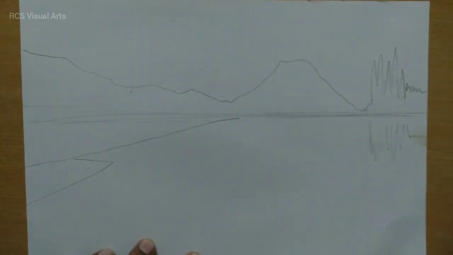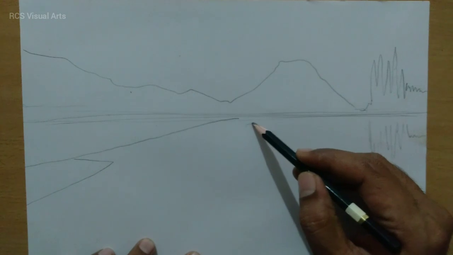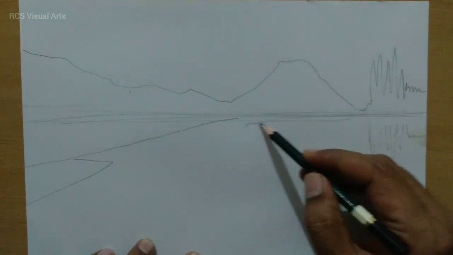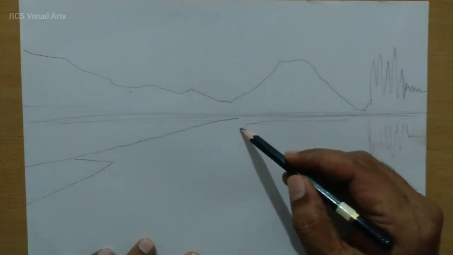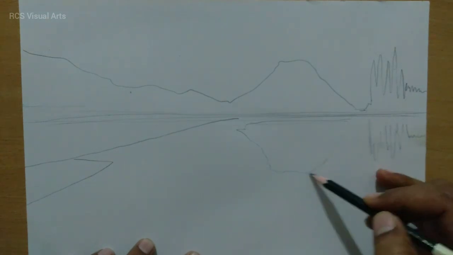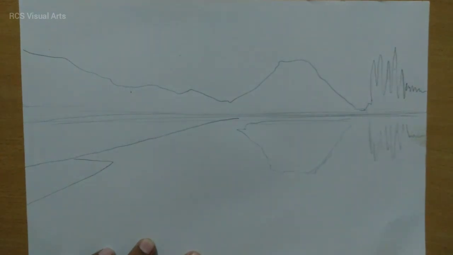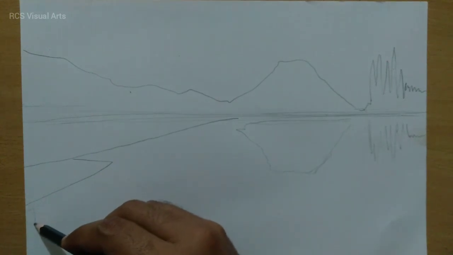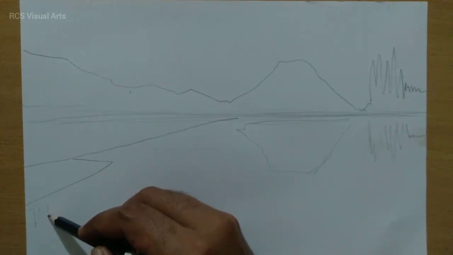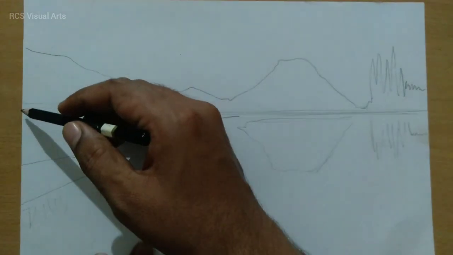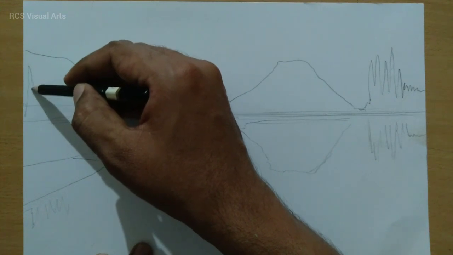After drawing this, here I am going to draw the mountain reflection by leaving a thin gap between this line and the reflection. Here I am drawing the reflection of the mountain. This way I did the mountain reflection. After this I am drawing the reflection of the grass and trees. Trees will come over here, so that tree reflection we have to draw.